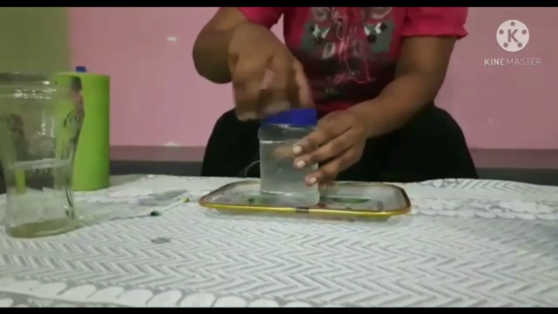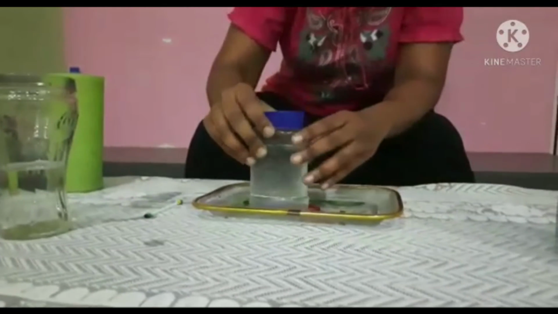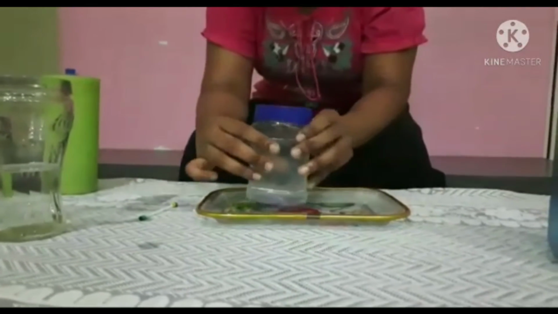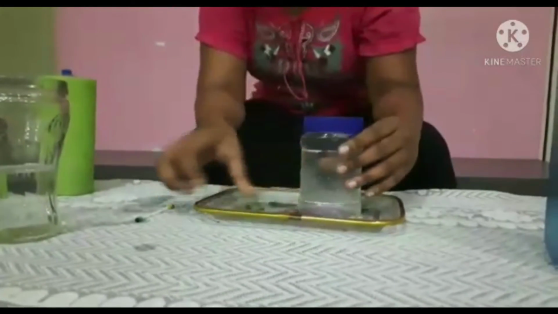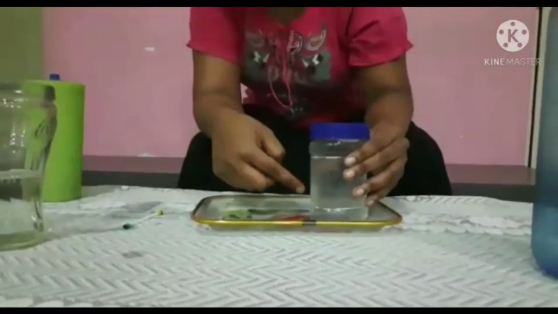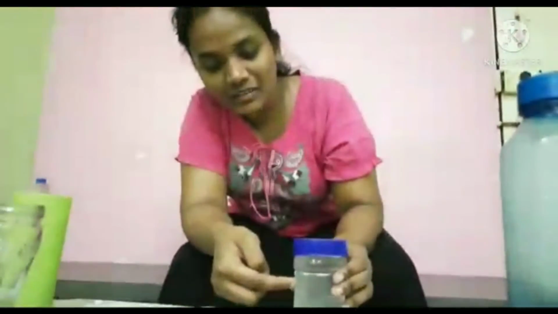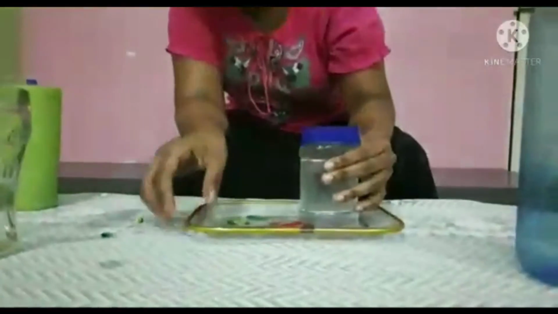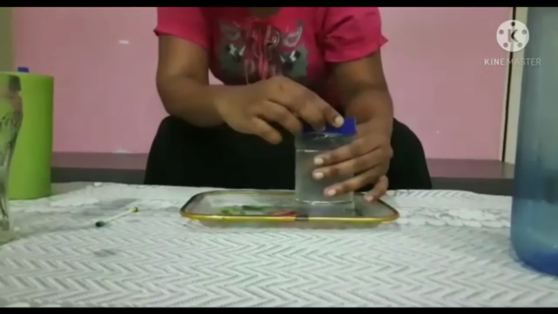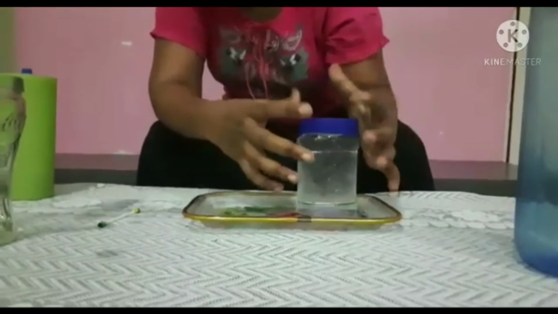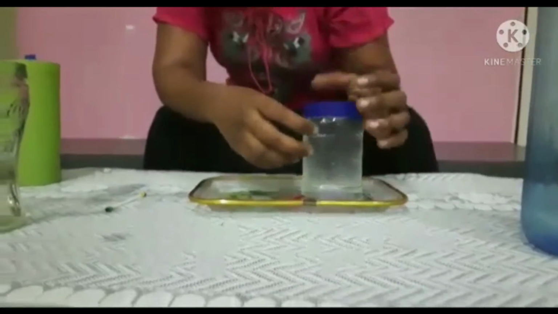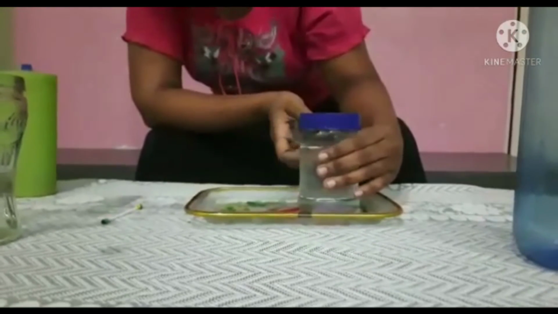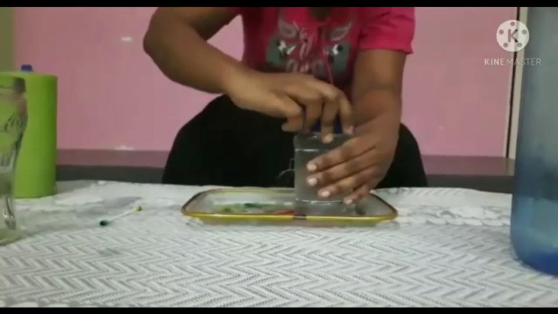So I've taken a tray. Okay, so I have made holes in this bottle. I've made 2 holes. So the water is not coming out of the holes. Even if there is a hole, the water is not coming. Why is this so? It's because of the air pressure inside the bottle. Because of the pressure, it is not allowing the water to come out of the hole.